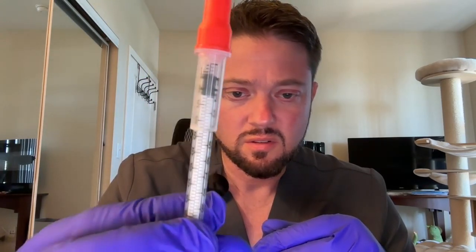With the cap still on, we want to draw this up to the prescribed dose. So we're going to go ahead and go to our MAR, we're going to check our orders again, and our order states that we're giving 8 units. So we want to pull back on the plunger to the 8 unit mark. And if you can see this on the camera here, it's actually a little hard to get that on the camera, but at the 8 unit mark, we're going to go ahead and pick up our vial. We're going to remove the cap.